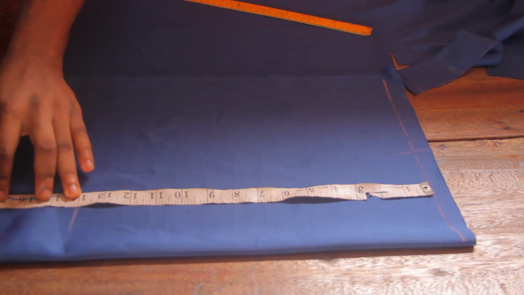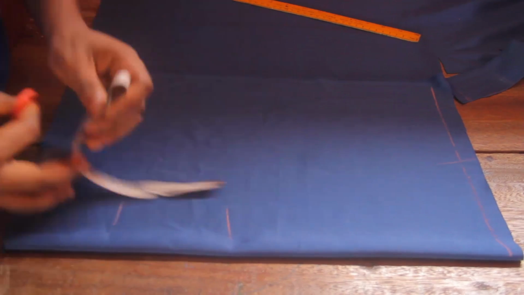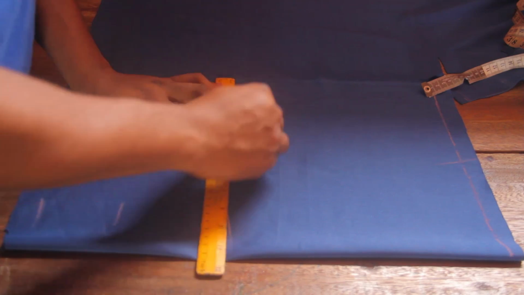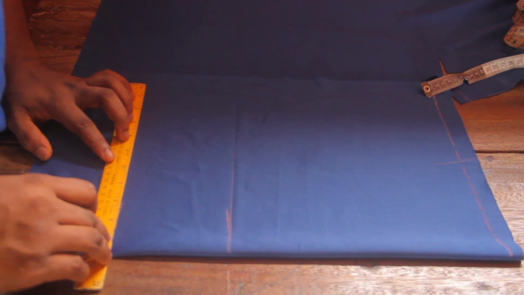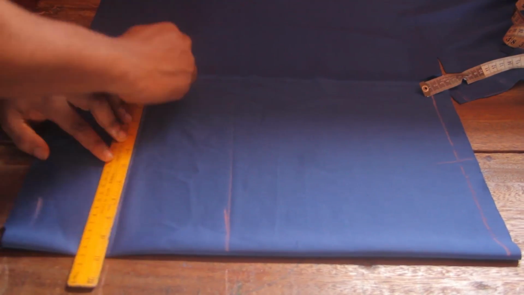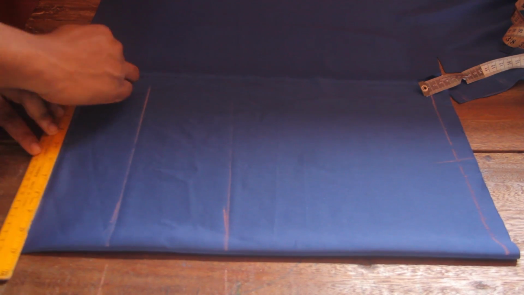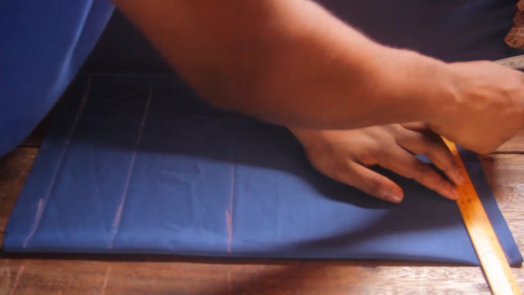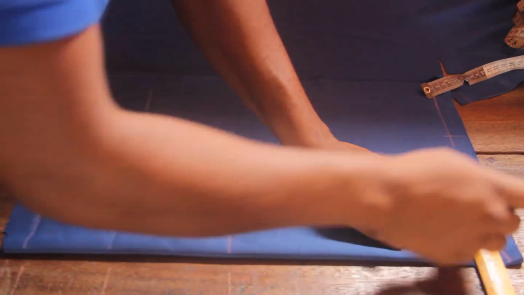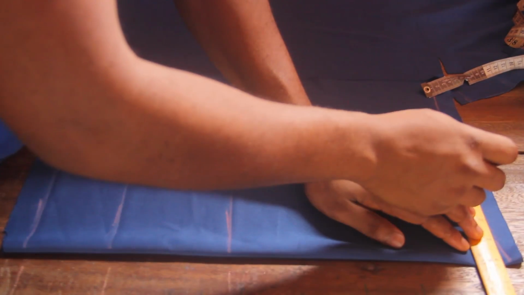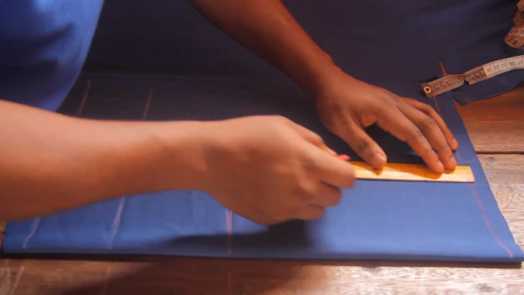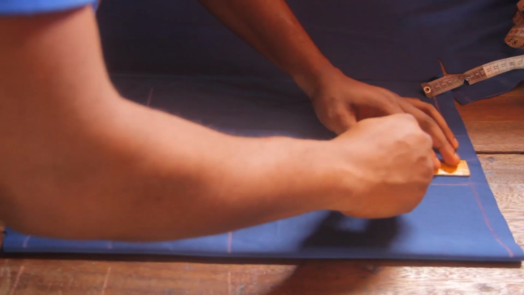So exactly what we did before, we mark under bust length, bust and half cuts. Then we will rule horizontal lines across these points. So then I mark my shoulder, mark my neckline width, and then I mark my neckline depth.